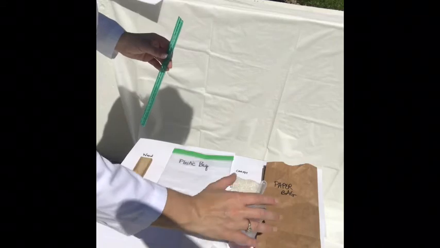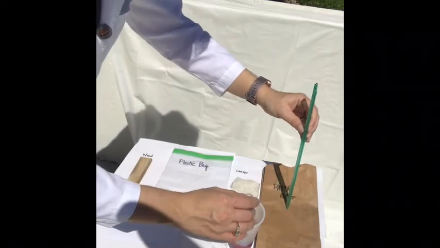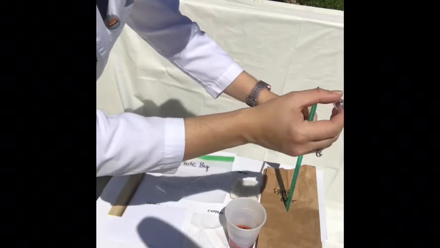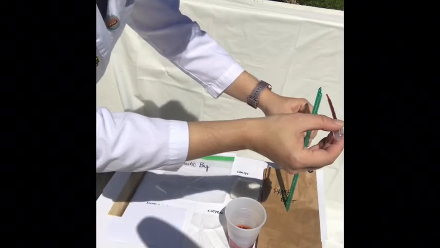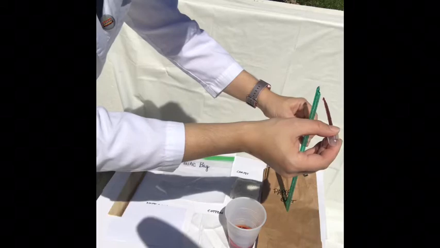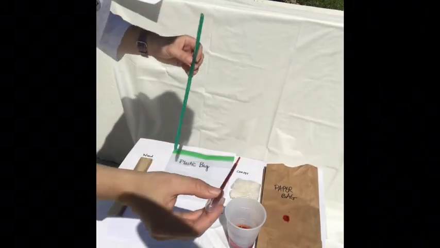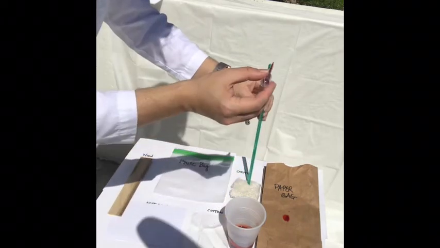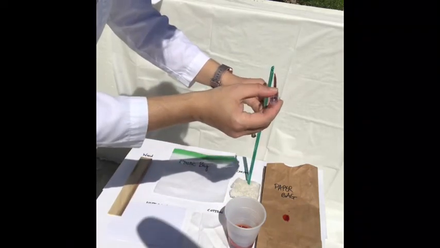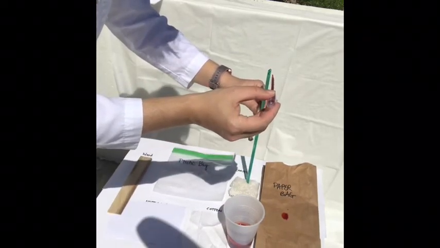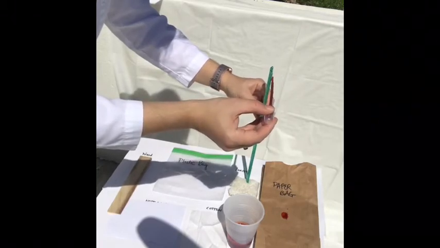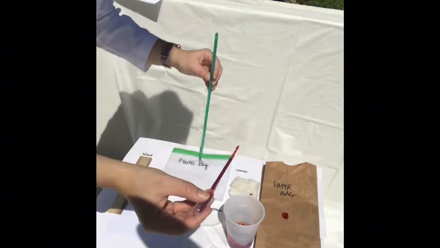So I have my cup of blood right here, ready to go. I'm going to start out with my paper bag. Again, I'm going to hold it at 30 centimeters. I'm going to turn it, and then I'm going to put a drop on there, and there's our 30 centimeter drop on the paper bag. I'm going to do the same thing with the carpet. I'm going to hold it up, then I'm going to do the drop and put it on the carpet.